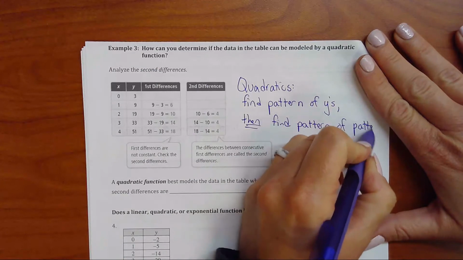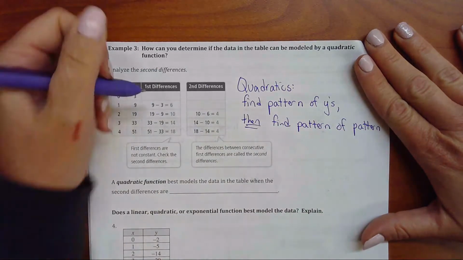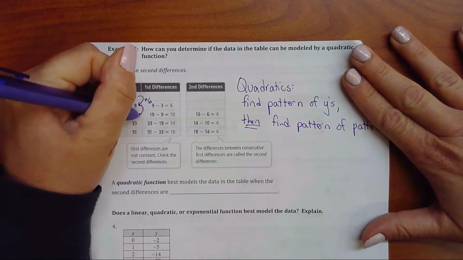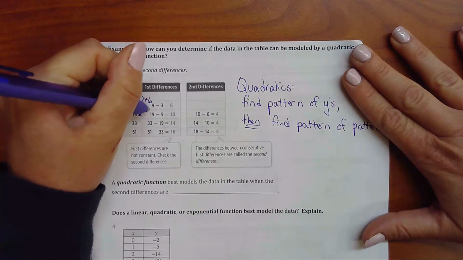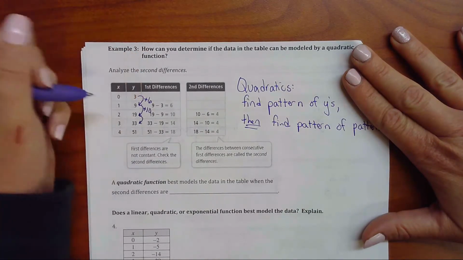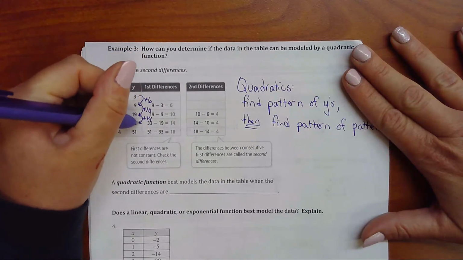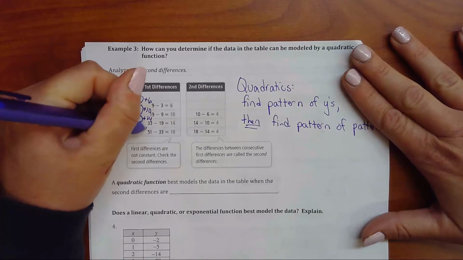So I'm going to show you what I mean here. And they kind of have it written out here, but to go from 3 to 9, you go up 6. To go from 9 to 19, you go up 10. 19 to 33, you go up 14. And then from 33 to 51, you go up 18.